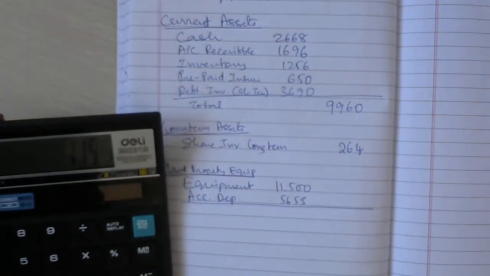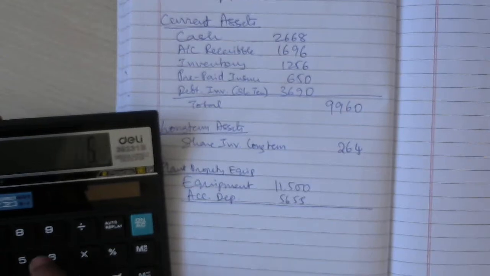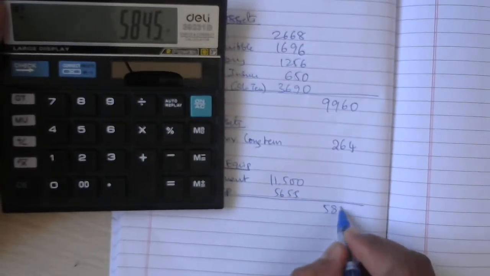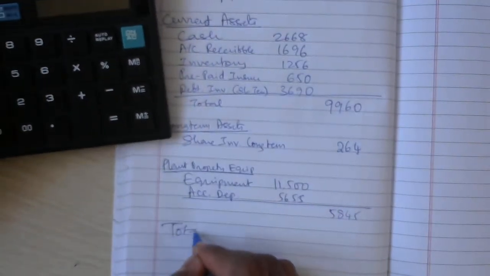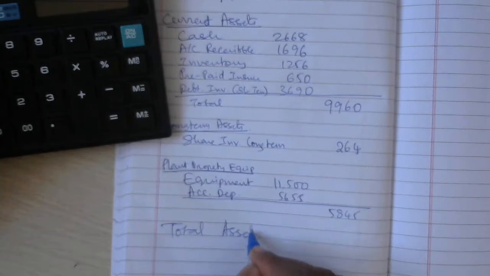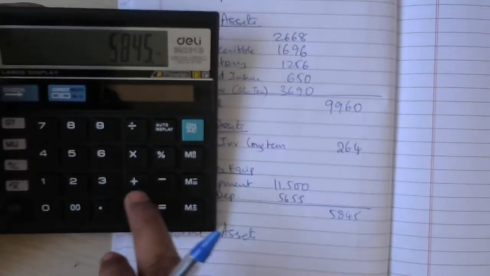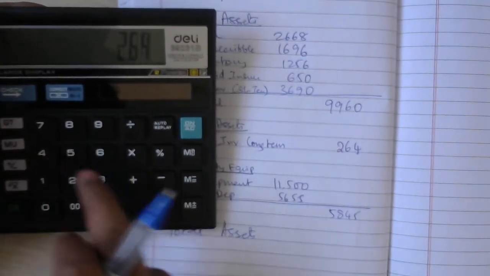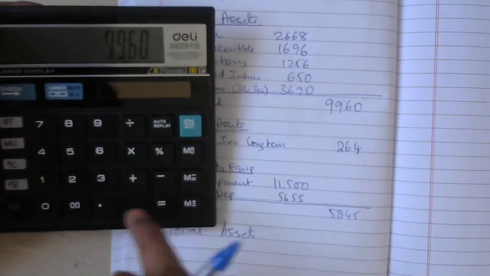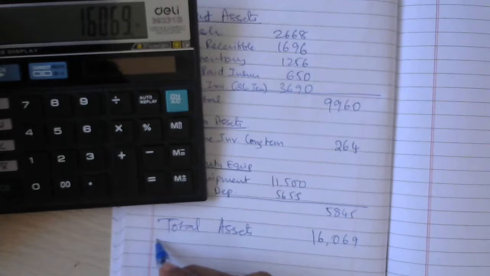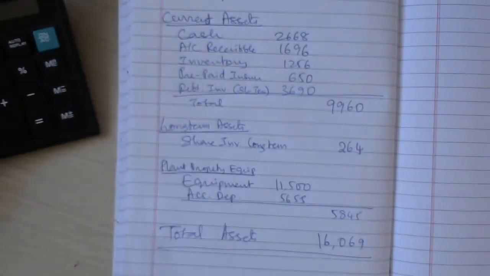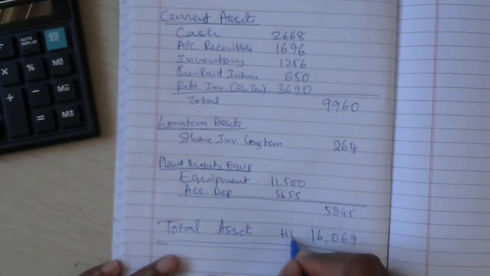I have 11,500 minus 5,655, so 5,845. From all these three, I can get the total of assets: this one plus 264 plus 9960. So I'm getting 16,069 as the total value of my assets. This is in HK dollars.